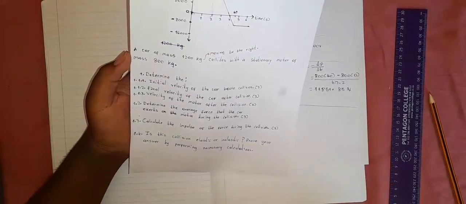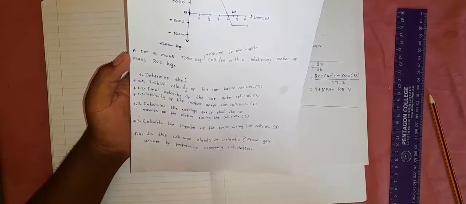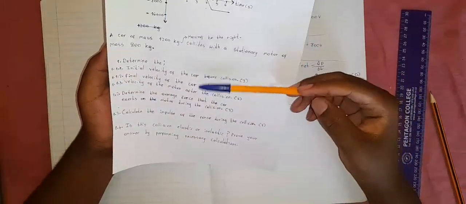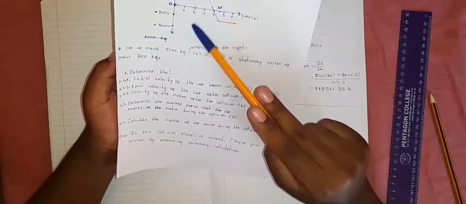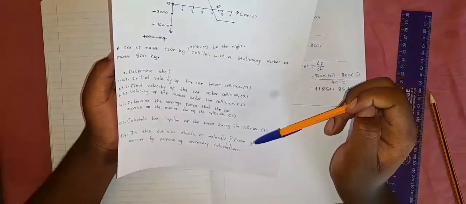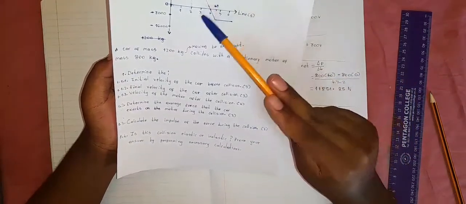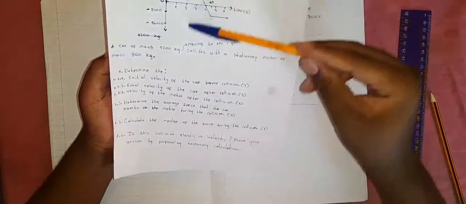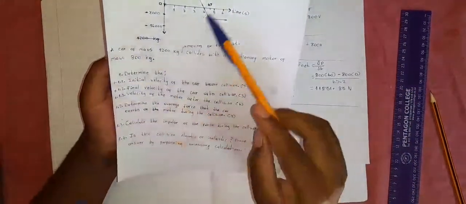I know that here we are using most of the formulas, and let's try using the gradient of this graph here. During the collision, we can use this triangle here to calculate the impulse. No, we cannot calculate the impulse here, but we can calculate the force, because the force is the change in momentum over the change in time. So it will give us the force.